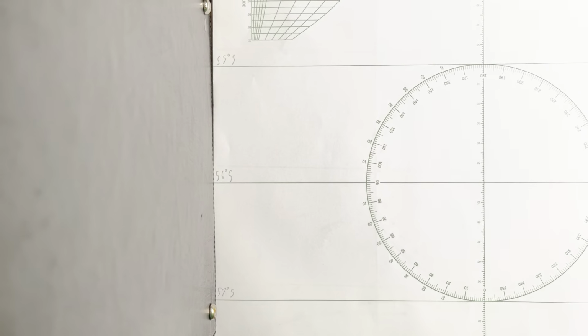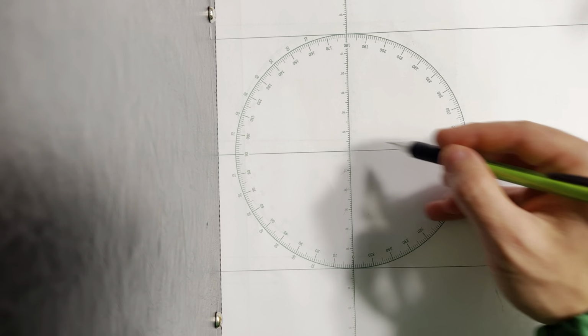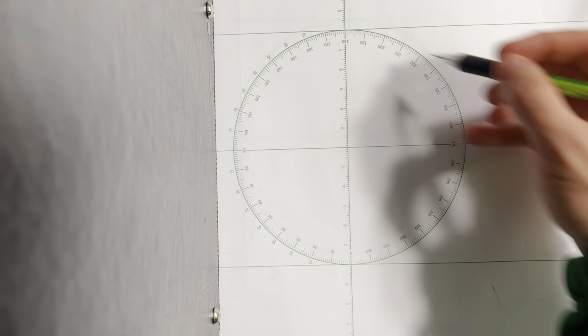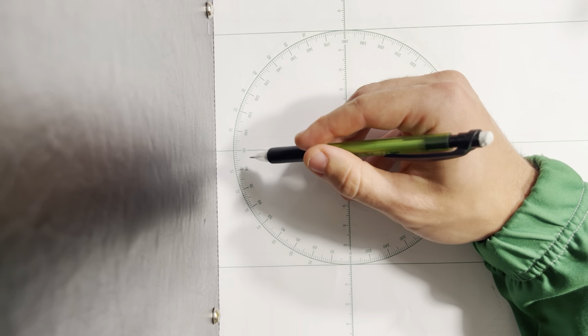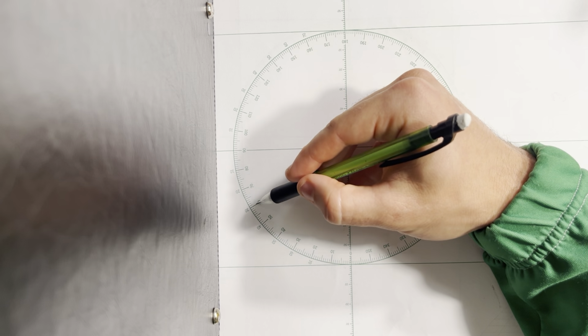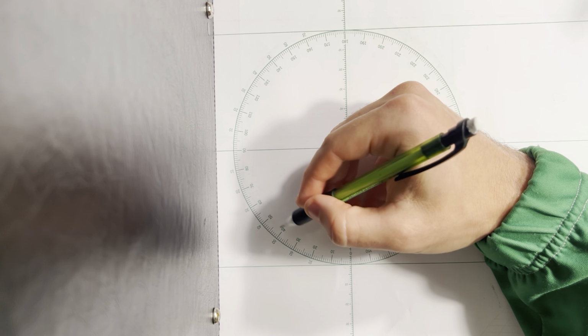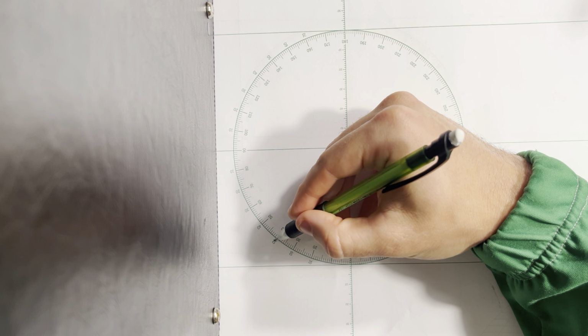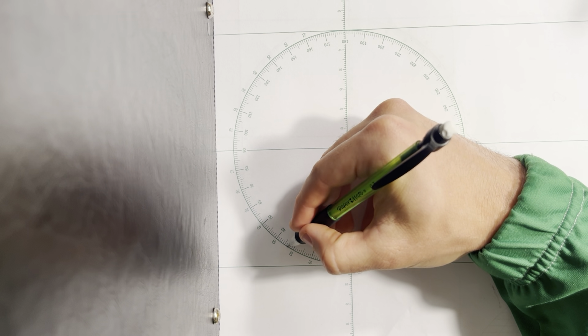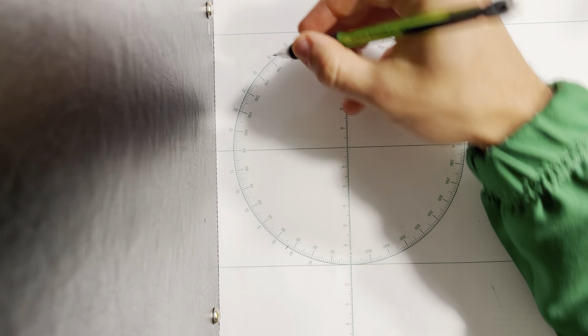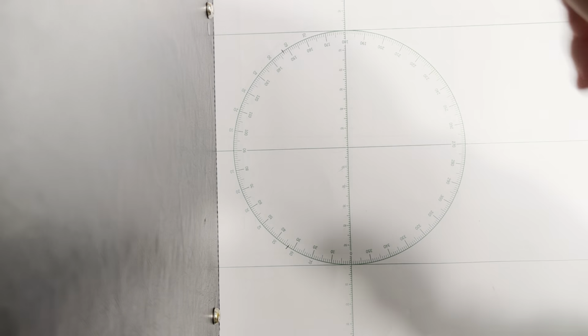Step two is to plot them out on our compass rose. So we'll start over here with the numbers that are easier. 10, 20, 30, 40, 50. You can see there's the 50. And we come down to the 7. 10, 20, 30, 40, 50, 7.